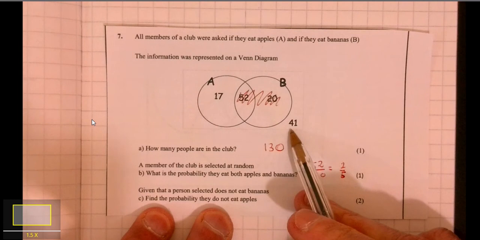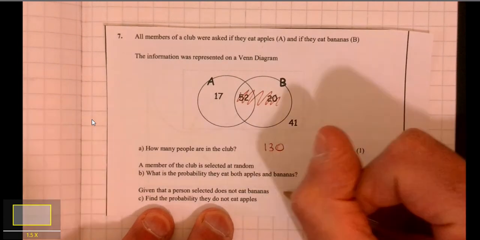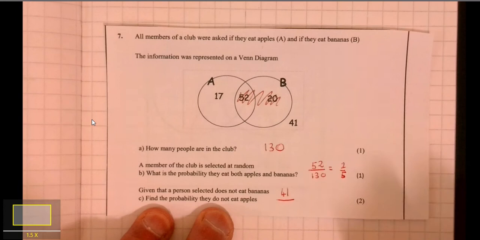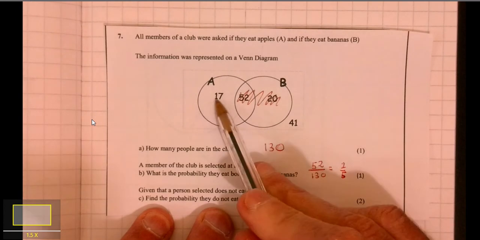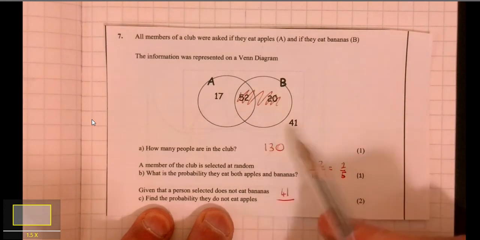Find the probability that they do not eat apples. So how many of these do not eat apples? 41. How many are there altogether? Just add these two together. 58.